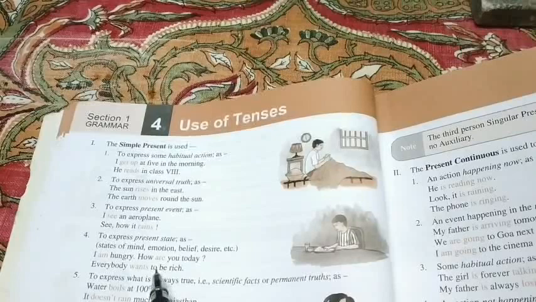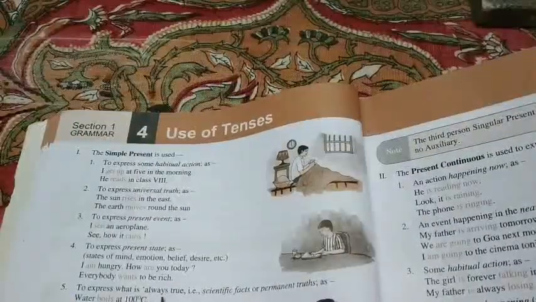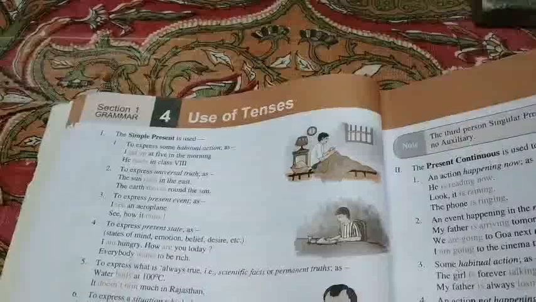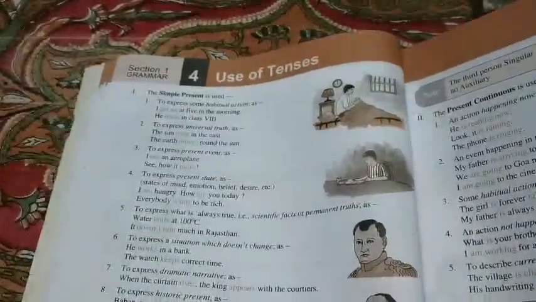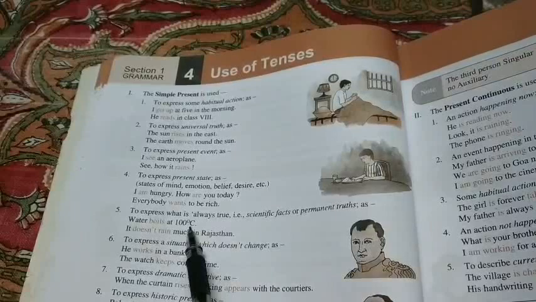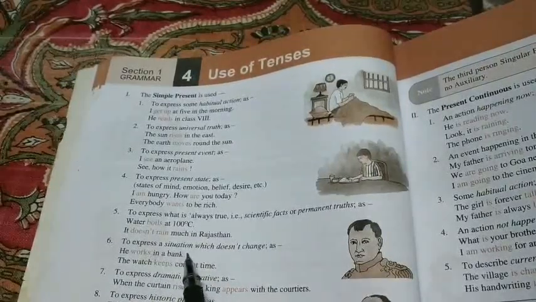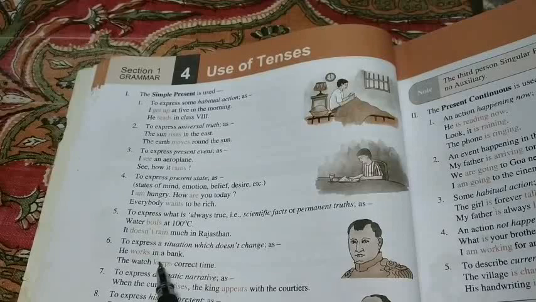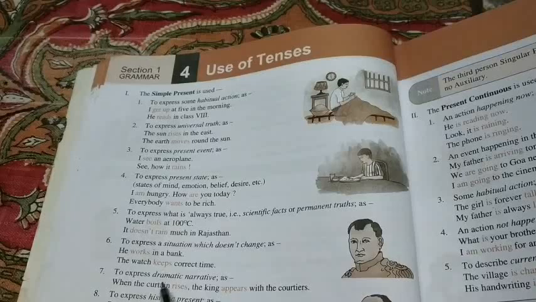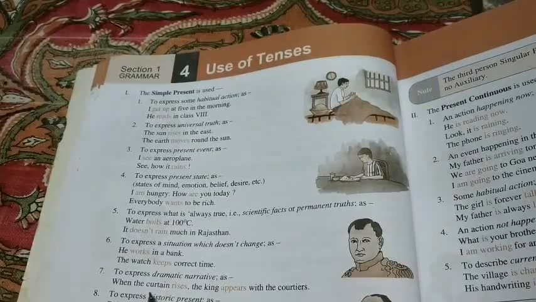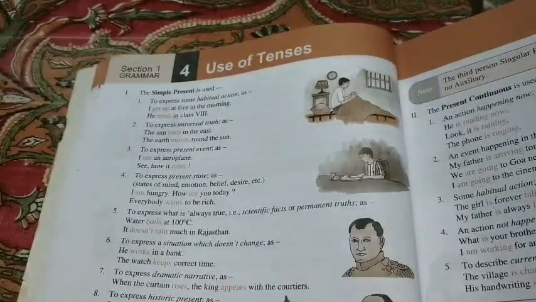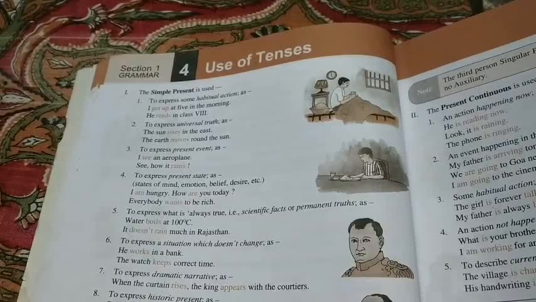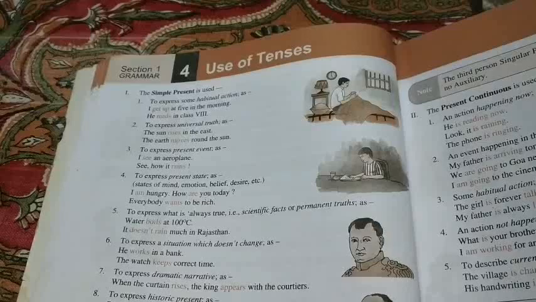Everybody wants to be rich. To express what is always true, that means water boils at 100 degree centigrade. To express situation which doesn't change: He works in a bank. The watch keeps correct time. To express a dramatic narrative, as when the curtain rises, the king appears with courtiers. To express a historic present, Babur invades India and conquers Delhi and Agra.